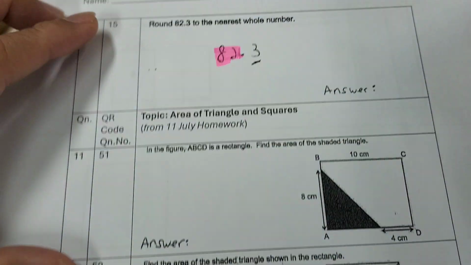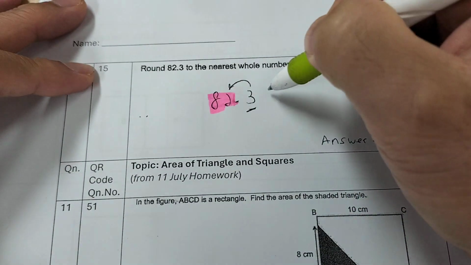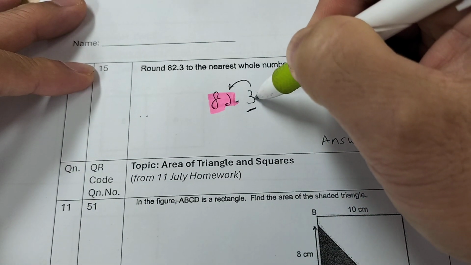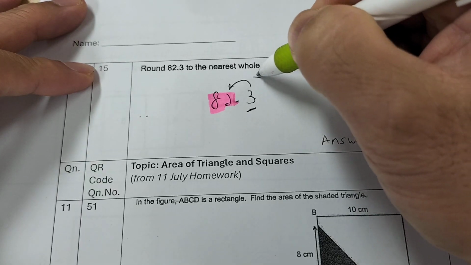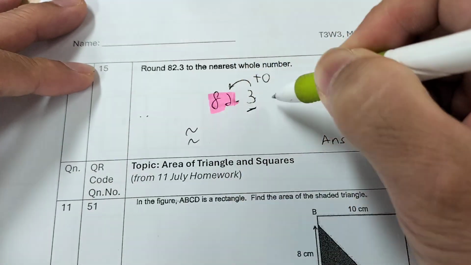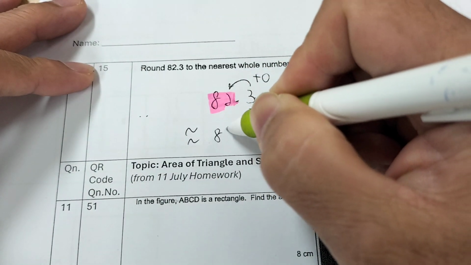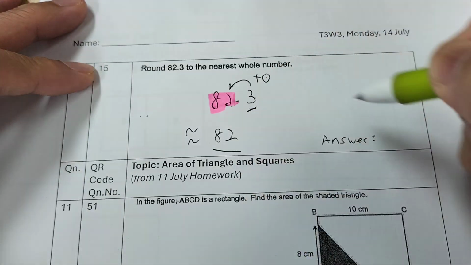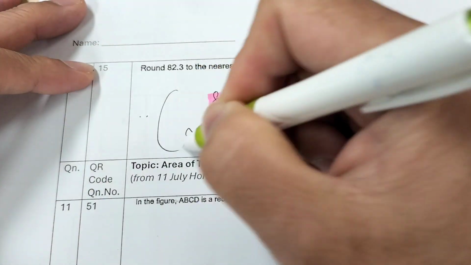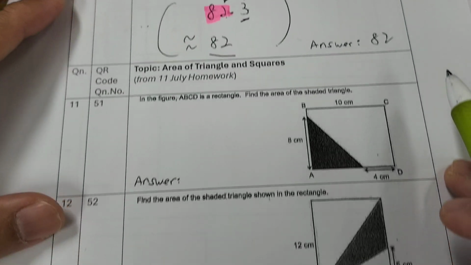So look at the digit in the first decimal place and let's check. Is this bigger or smaller than 5? It is smaller than 5, so you plus 0 and you have your 82. 0 plus 82 is 82. This should be in your corrections.